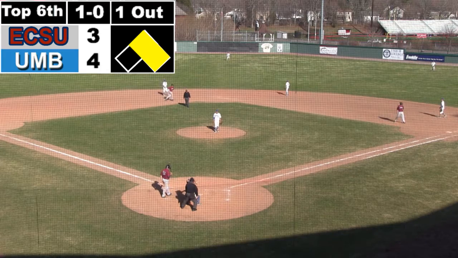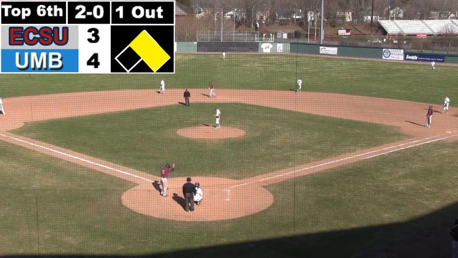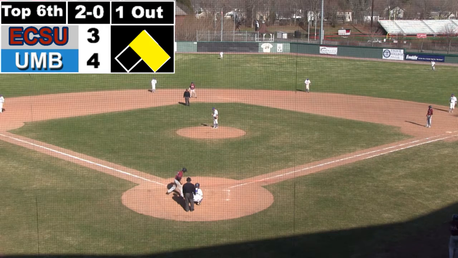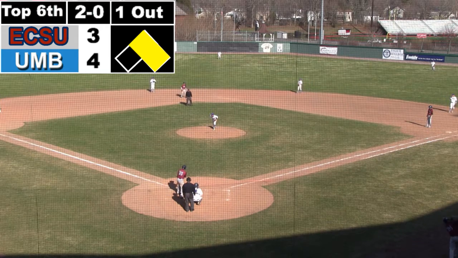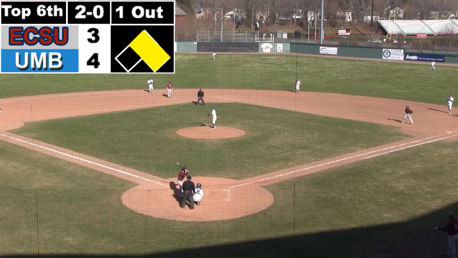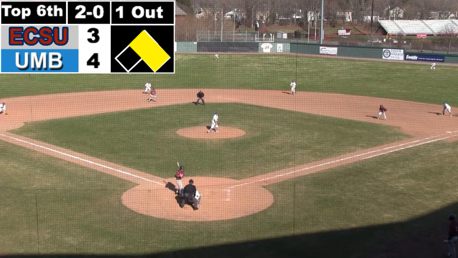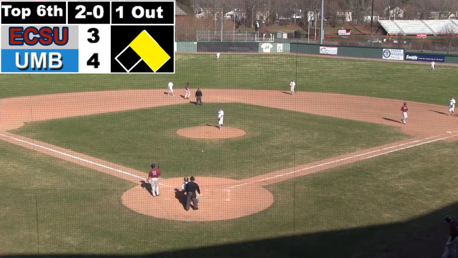Perez takes another pitch inside, 2-0. Mantoni's found himself behind more in this inning than he had in all of the first 5 innings combined. Yeah, I mean, he wouldn't even have an out if it wasn't for that fielder's choice. Single, single, walk, fielder's choice, single, single. 2-0 pitch from Mantoni. That one catches the corner, 2-1.